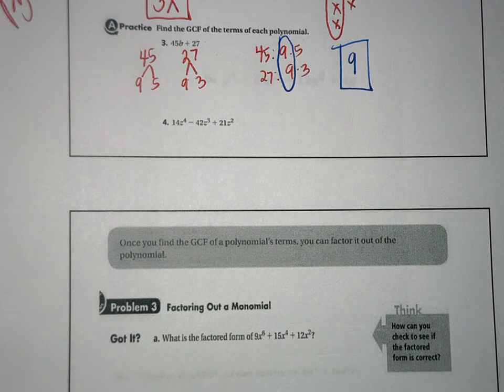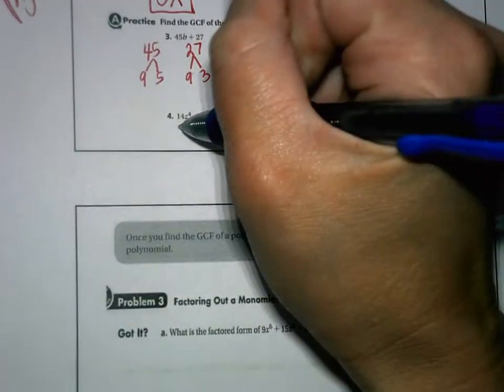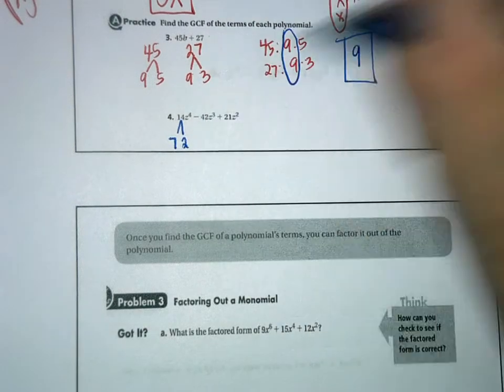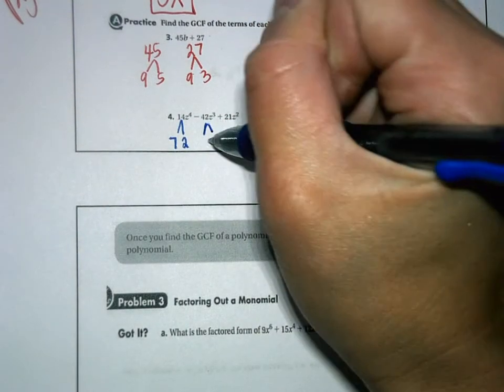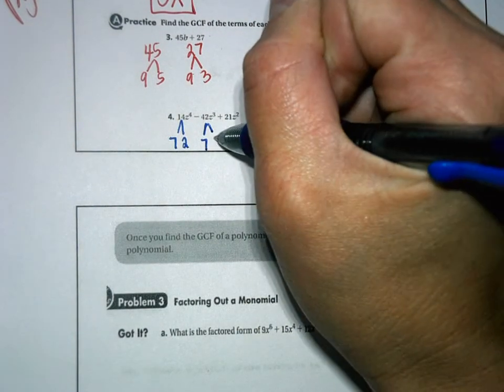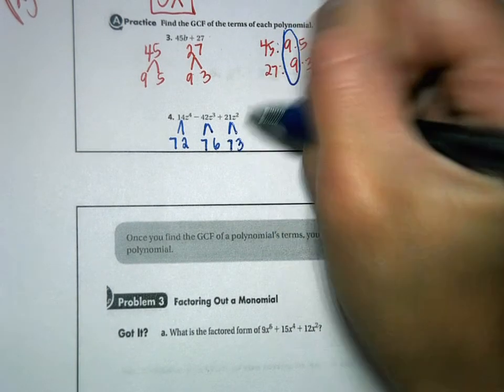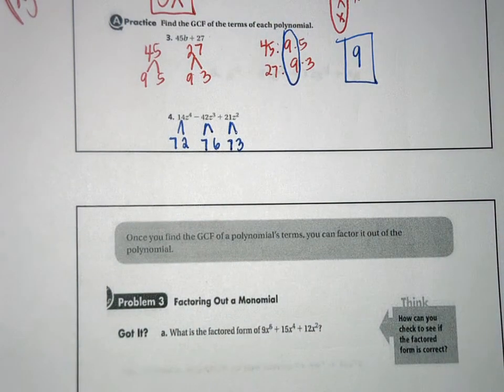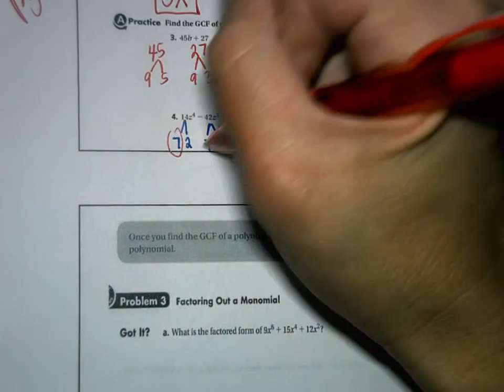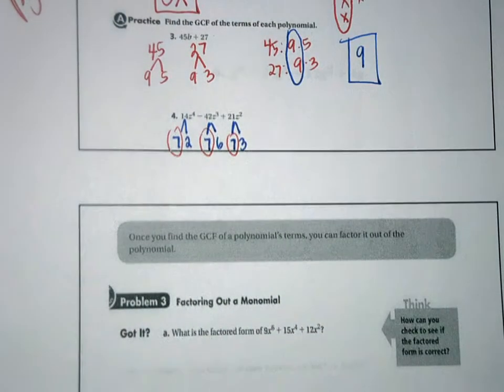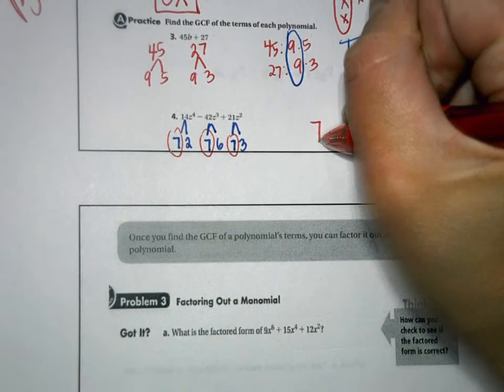So if you're looking at these numbers, we know that 14 breaks down to 7 and 2. 42 breaks down to 7 and 6. And 21 breaks down to 7 and 3. Now, hopefully you notice that each of them have a 7 in common. So my GCF is going to have 7 in it for sure.